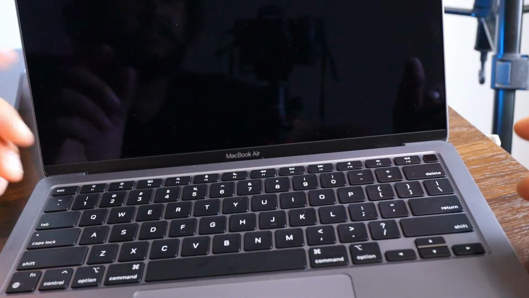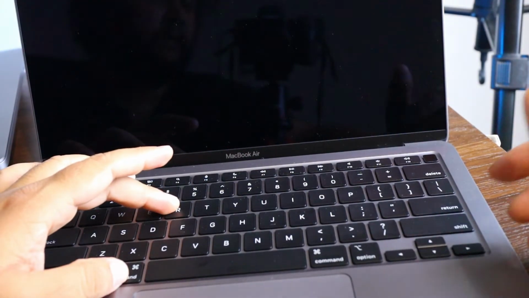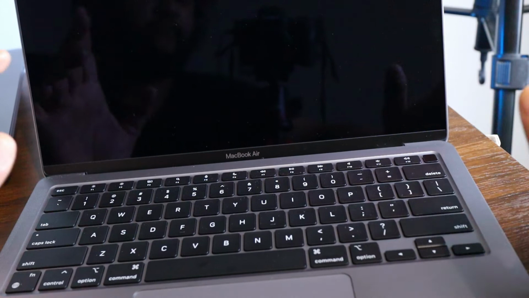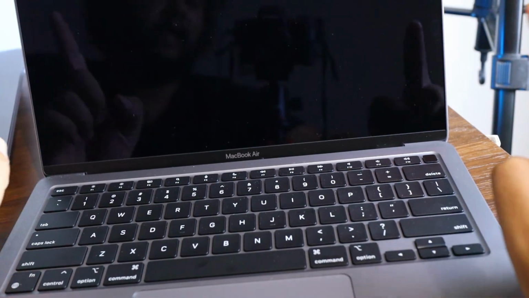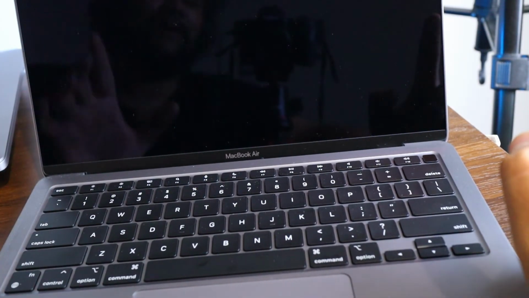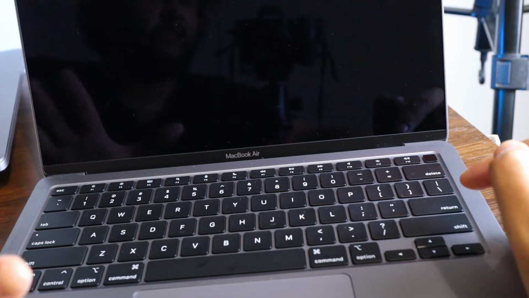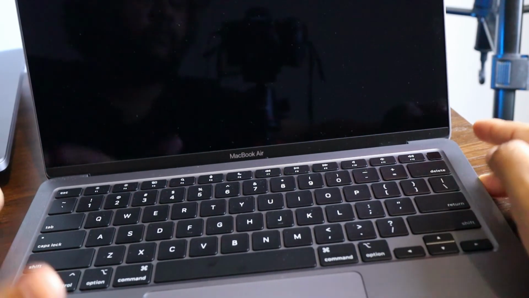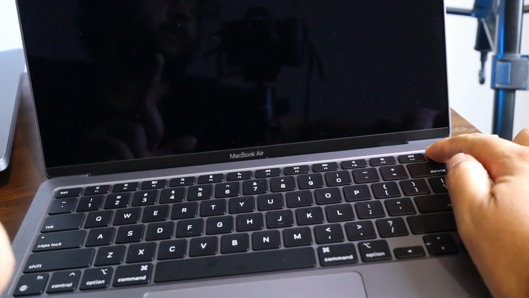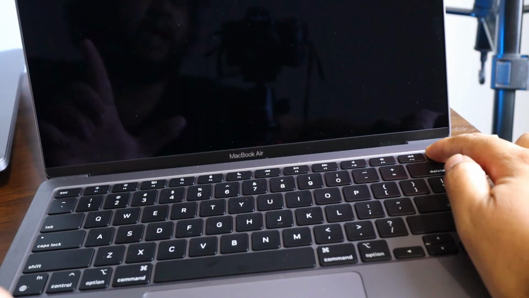If you have an Intel based Mac, you need to press down the Command and R buttons while doing a restart. But right now, I have an M1 based Mac. The Command and R buttons will not work on an M1 based Mac. To go into recovery mode, keep pressing the power button on your M1 based Mac.